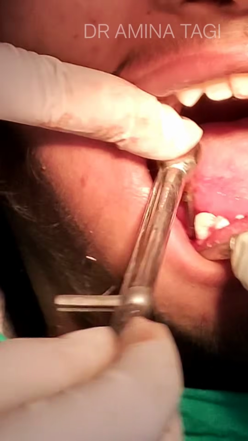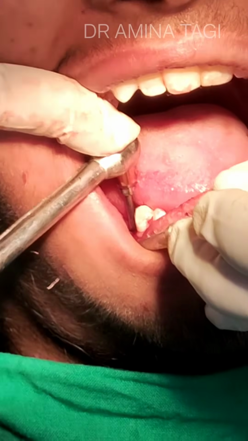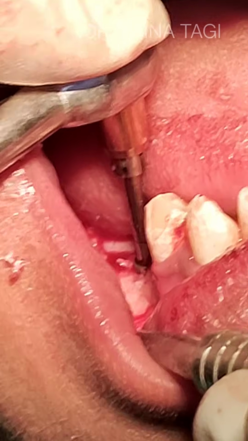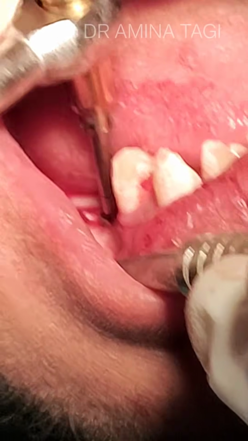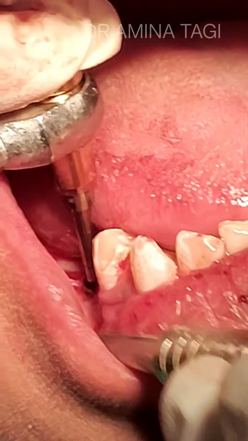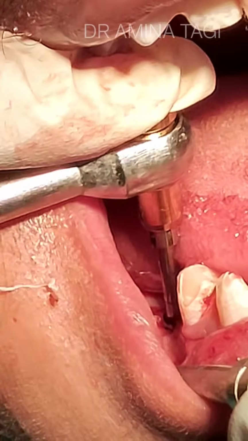When placing an implant with the hand ratchet, keep in mind to keep a very good apical pressure so that there will be decrease in the possibility of deviating the path of the implant. Also keep in mind not to apply too much pressure, as this will cause necrosis.